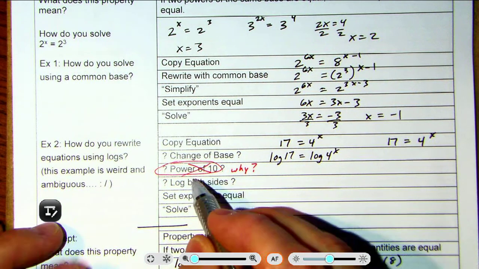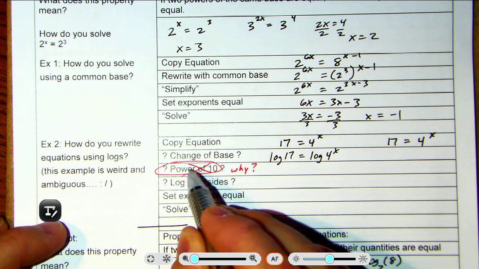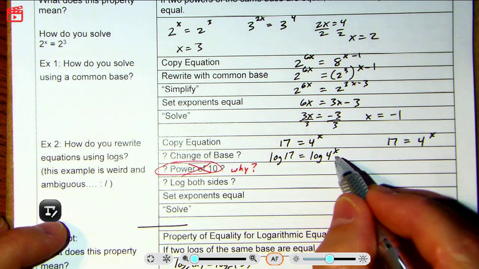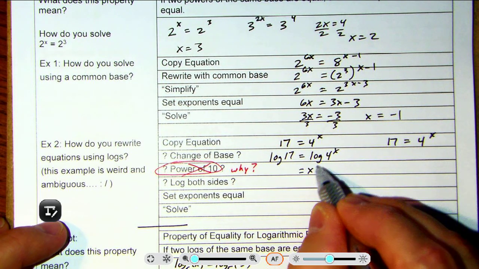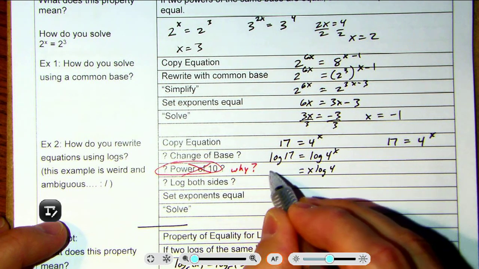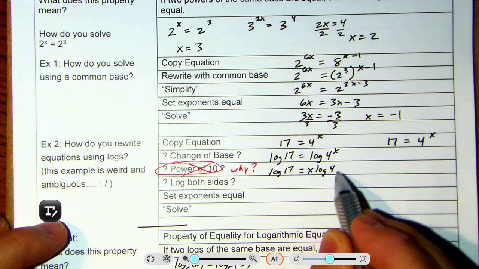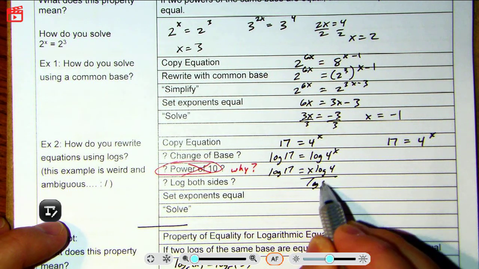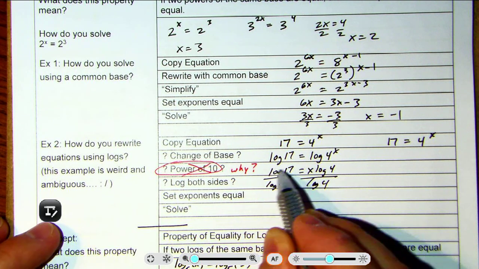When they write it in the textbook, the power of 10 thing, it's very confusing and ambiguous, and I kind of want you to wipe that out of your memory. So anyway, we can use the power property right here. I bring the x out front, so it's x log 4 equals log 17. And remember, the log of a number is just a number that lives in your calculator. So divide both sides by the log of 4. And these are calculator buttons in parentheses right here to solve for x.